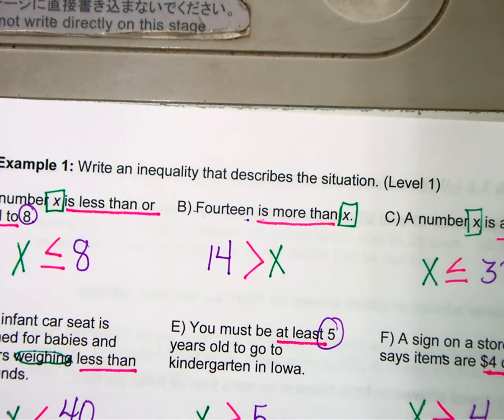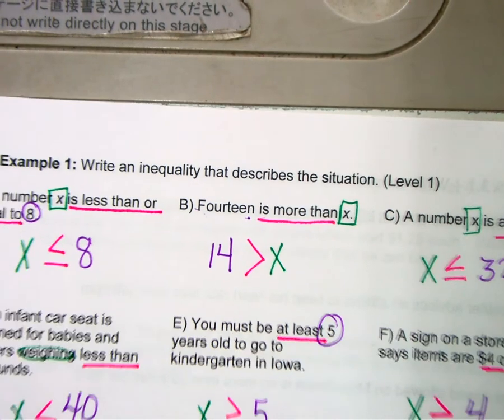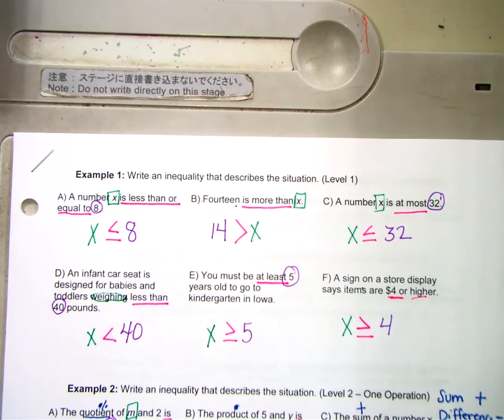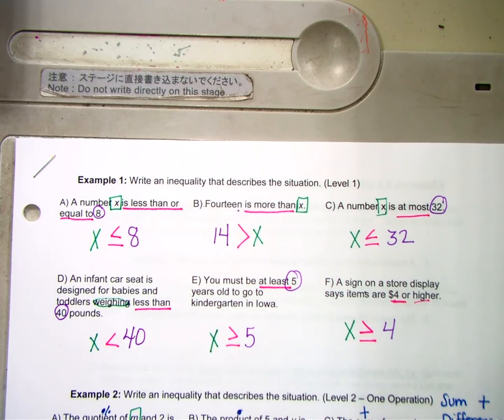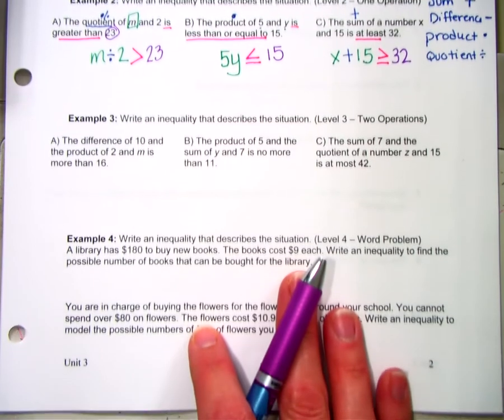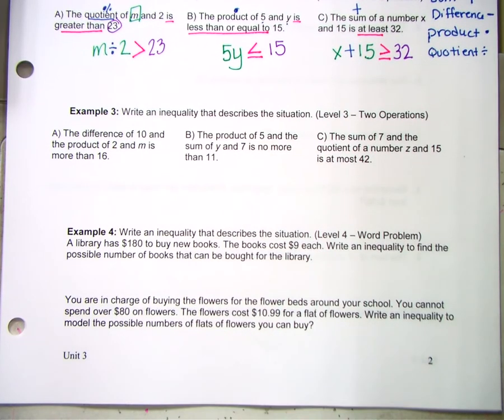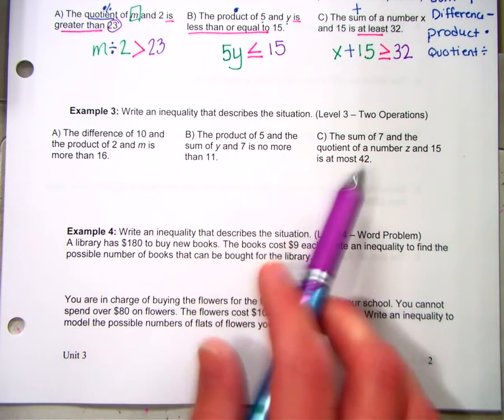All right, we're going to finish up our notes on page 2 of Unit 3. So yesterday we did examples 1, 2, and 3. So we are finishing up with example 4 at the bottom of that page 2. Looks like this. Your example 3 should be filled in there.